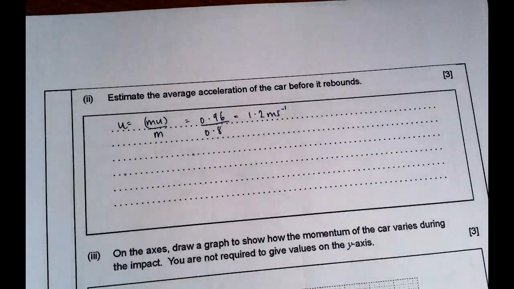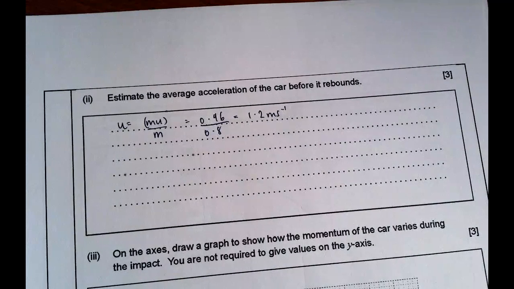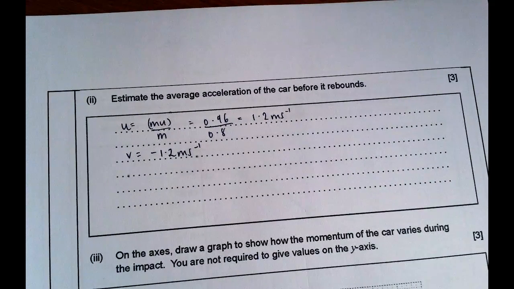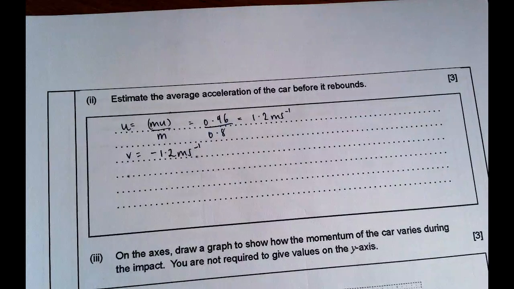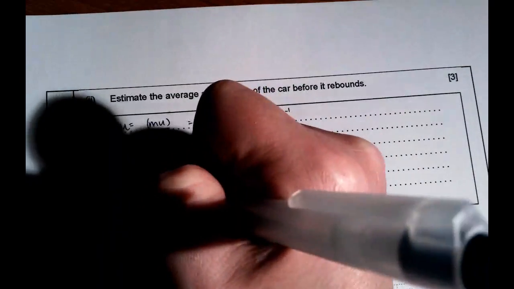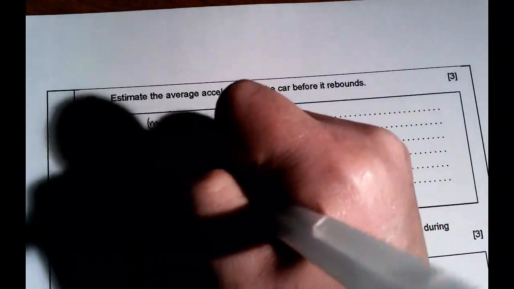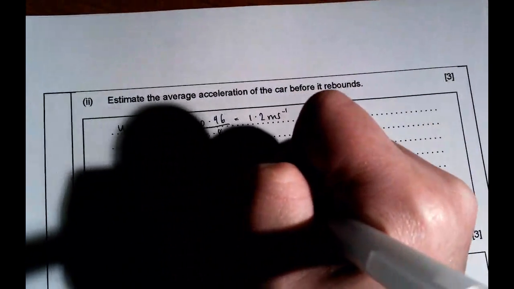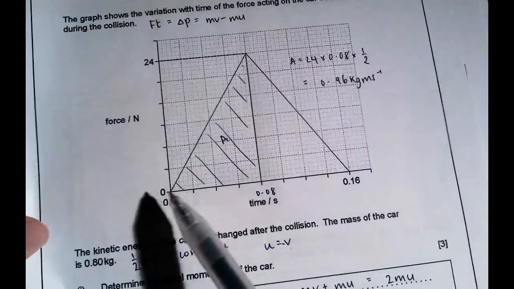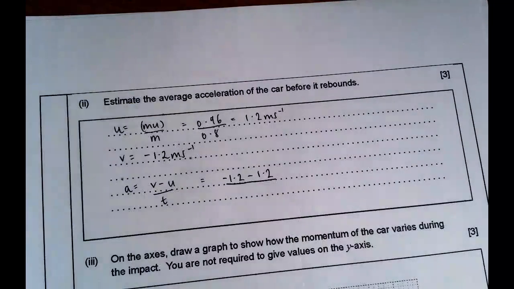Now we know that the final velocity that it leaves the wall with is exactly the same because kinetic energy was conserved, but this time it's going to be negative to show that it acts to the left and not to the right. So then you're asked to find the acceleration, which is v take u over t, equal to minus 1.2 minus 1.2, and that occurred over a total time of 0.16 seconds.